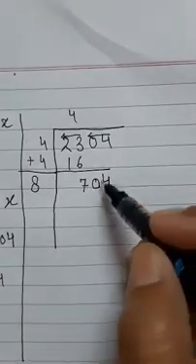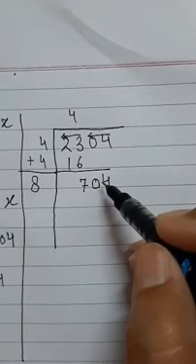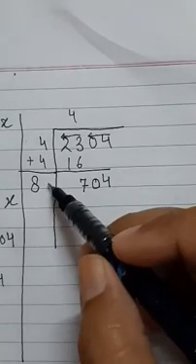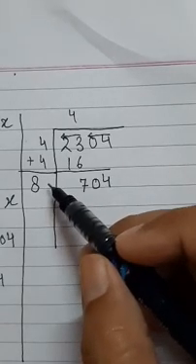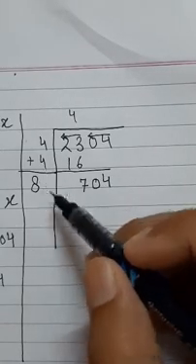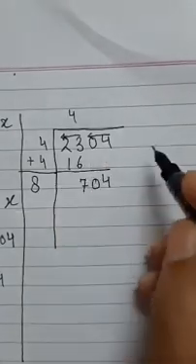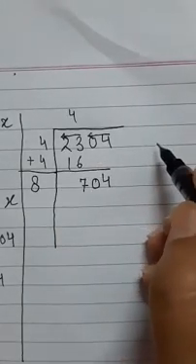Because I know that the last digit is 4, which will be possible if the last digit is either 2, because 2 into 2 is 4, or it is 8 into 8, that is also giving me 4 as the last digit, that is 64. So let us try putting 8 towards the end.